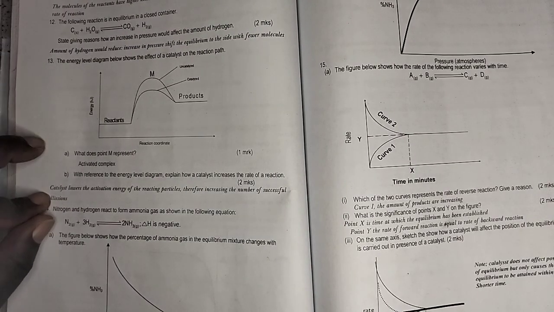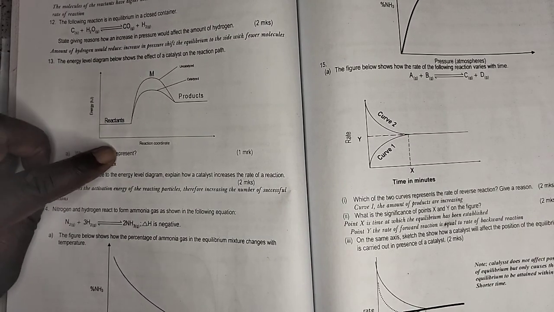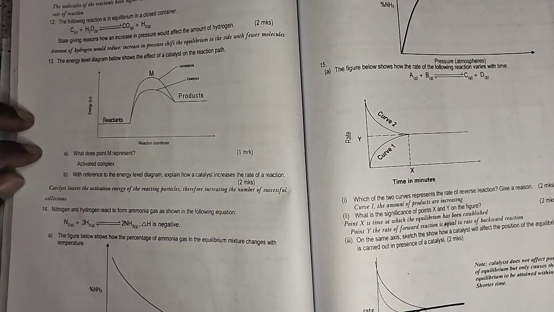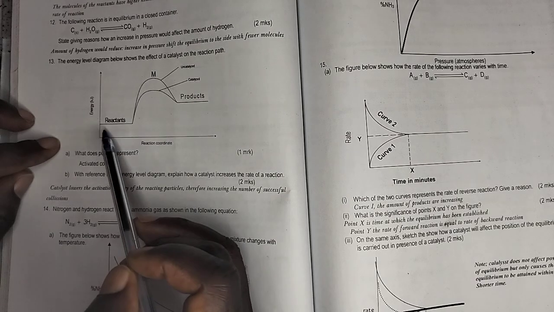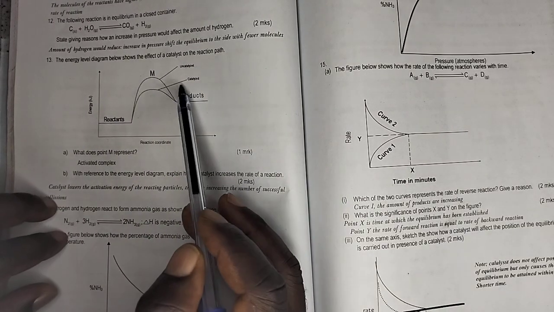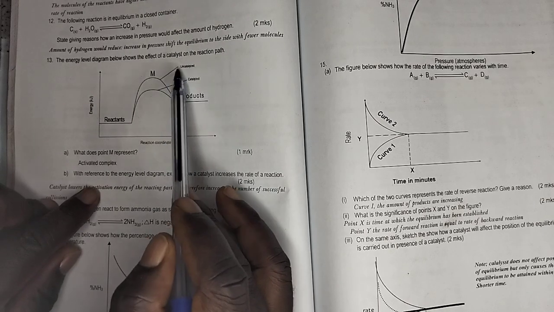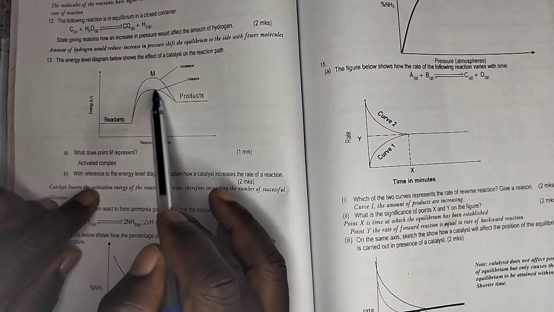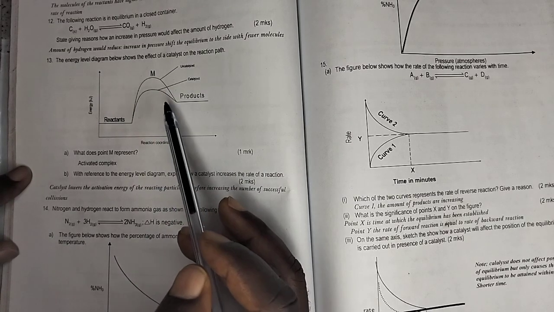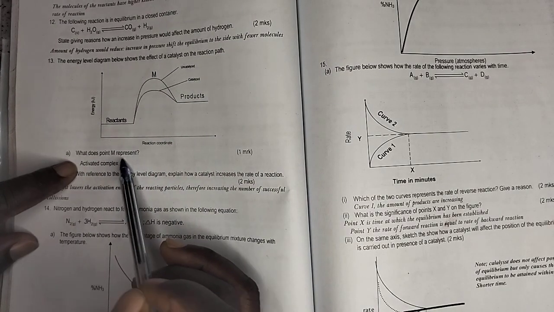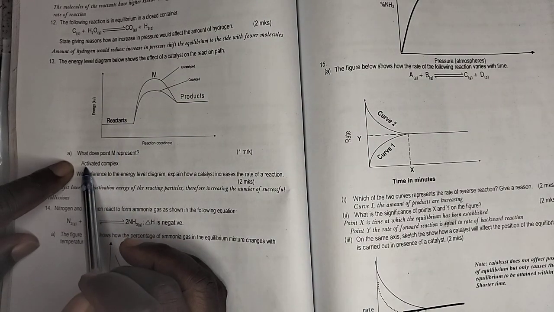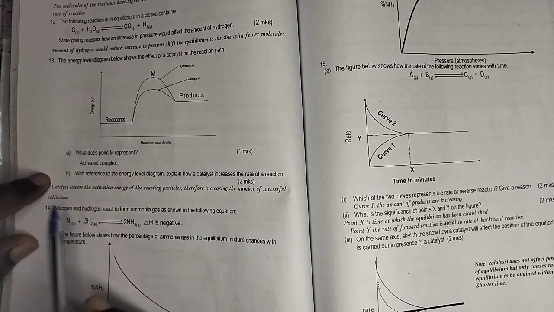The energy level diagram below shows the effect of a catalyst on the reaction path. That is the reactants, and then we have the product. This is without a catalyst, then we have with a catalyst. So the catalyst has lowered the activation energy. What does the point M represent? Point M here, this part here, represents the activated complex.